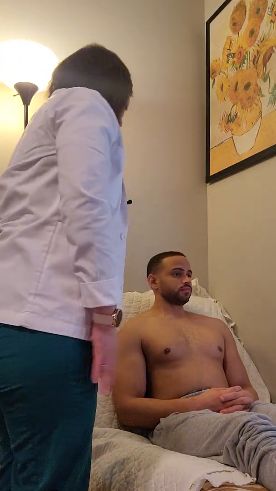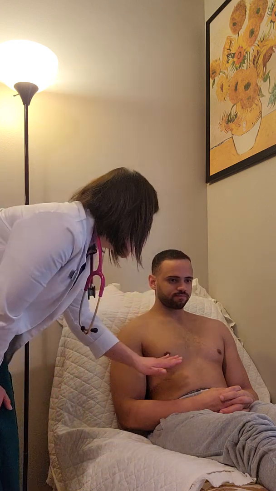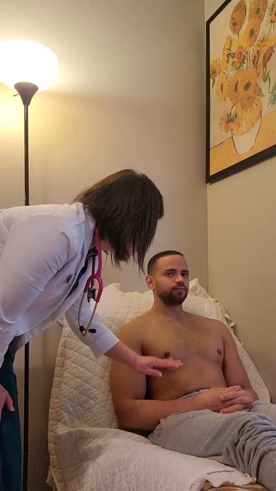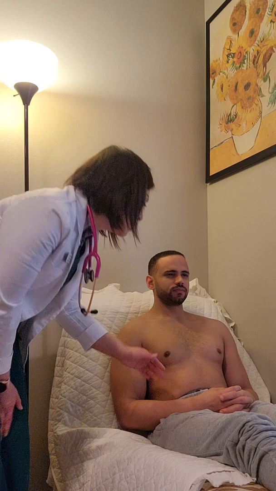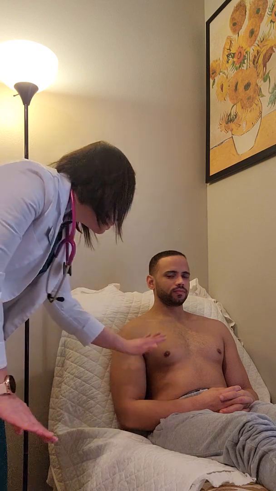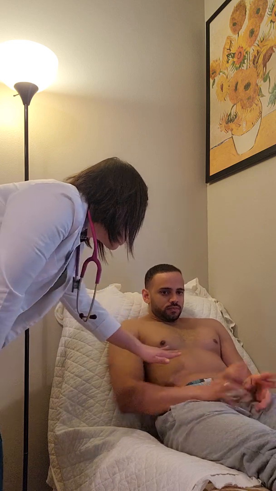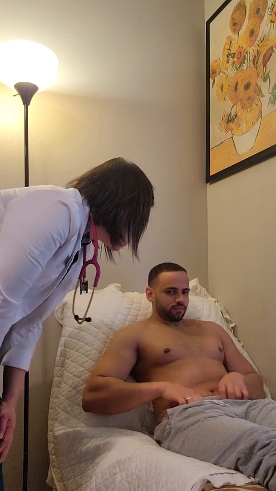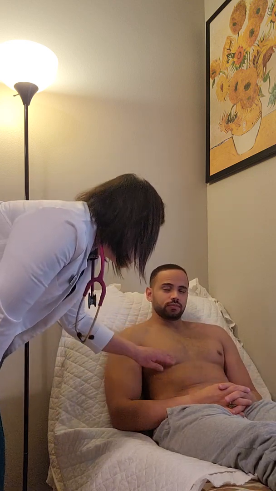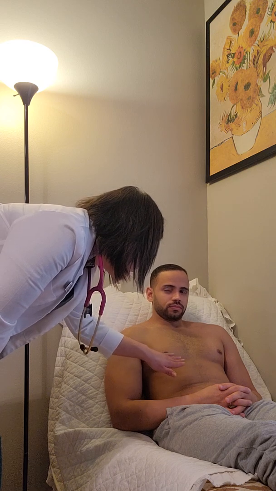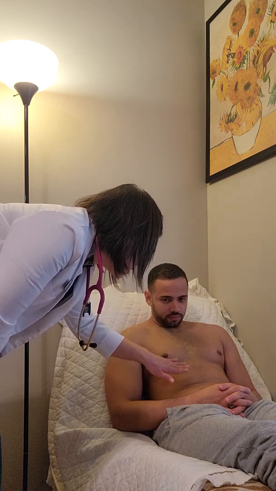Okay, you can relax. Now I'm going to also look at the abdomen. And in this case, if you want to lay back a little bit, just kind of like so that you're a little bit more flat, if you can, because I want to check for pulsations. There we go. And do I see any pulsations in the abdomen right now? No, I do not.